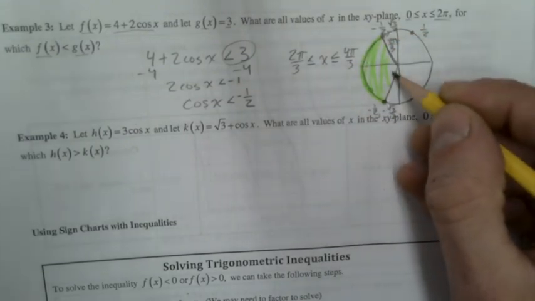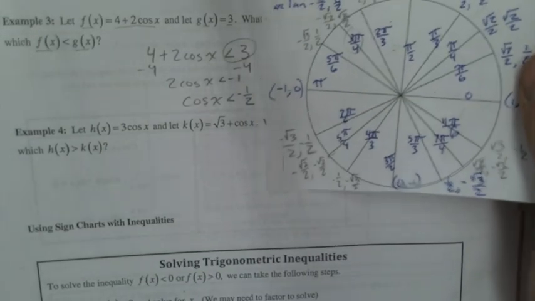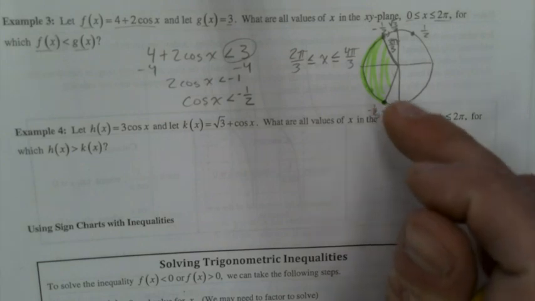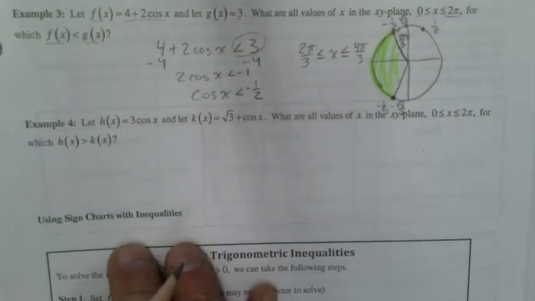All right, so make sure you've got a unit circle, or follow along by thinking through it using the hand trick.